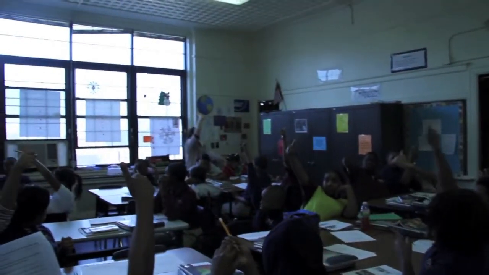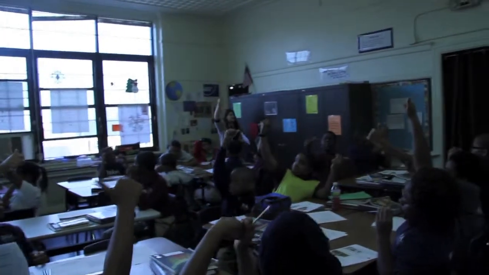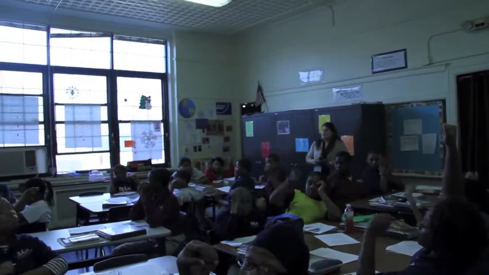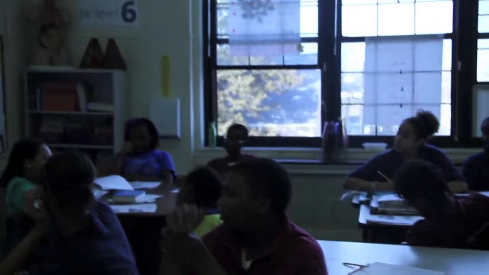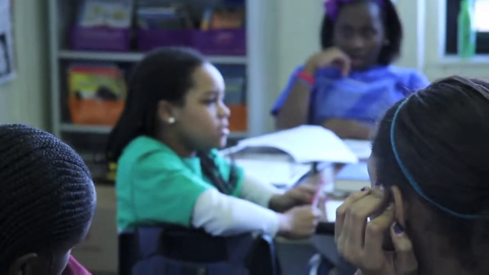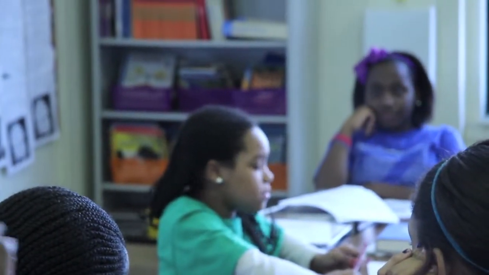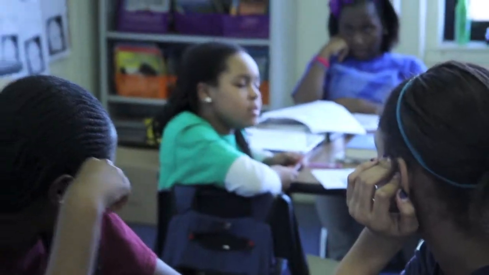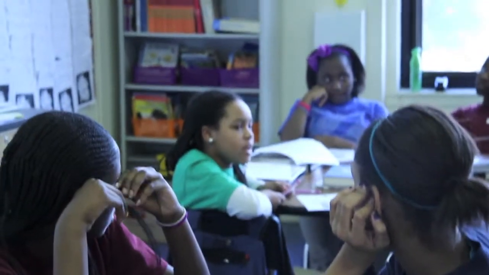If you don't have your thumb up, I'm assuming you have a question. Akayla, what do you think? Make sure you're tracking Akayla, please. I think the model is scaled accurately. Can you give me an example of something that is scaled accurately? Like the windows, it matches the size of the house, because if it wasn't, the windows would be bigger than they are. Yeah, so a window might take up like half of the house or something like that.